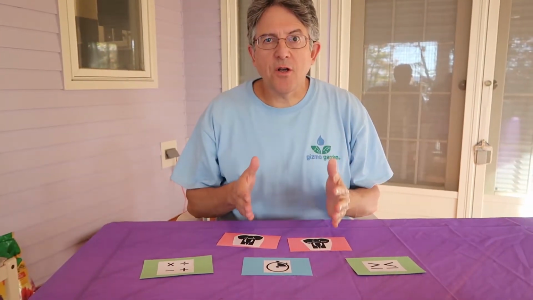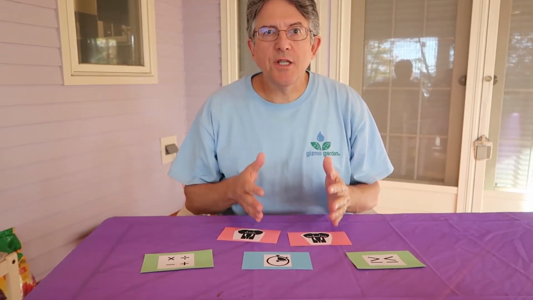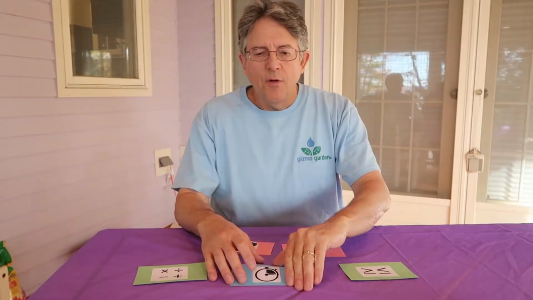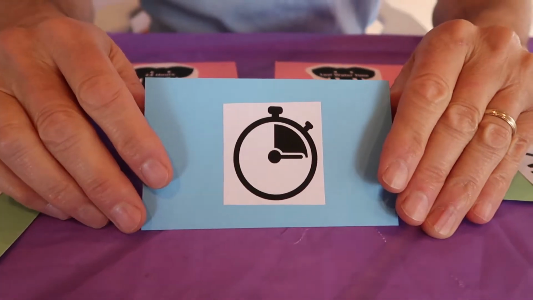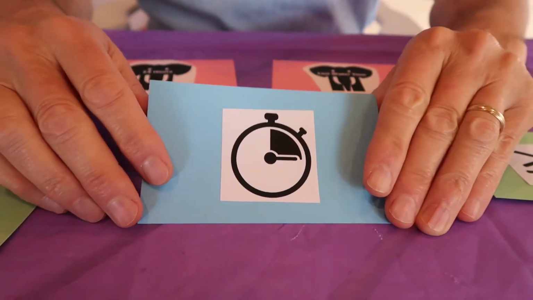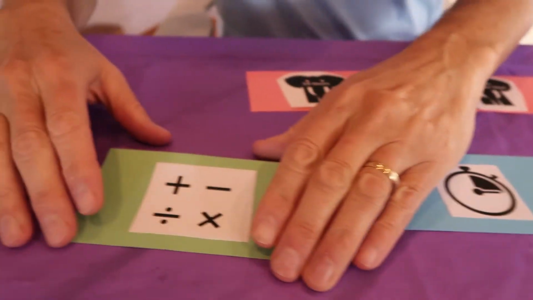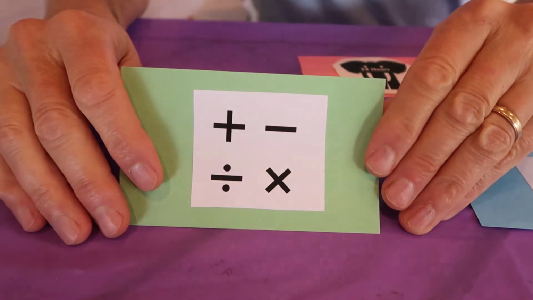So how are we going to write some computer code to answer the question, is it time to water the plant? Well, let's look at what the computer has to work with. I've got some file cards here that represent the things that the computer can do. First, we have a digital stopwatch that simply counts time. We have the usual arithmetic operations.